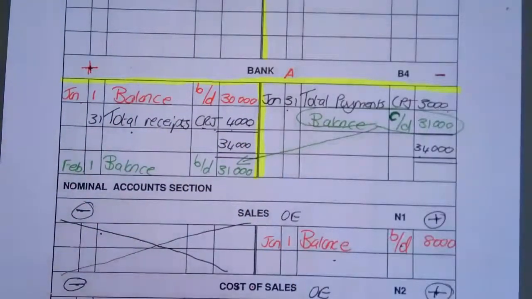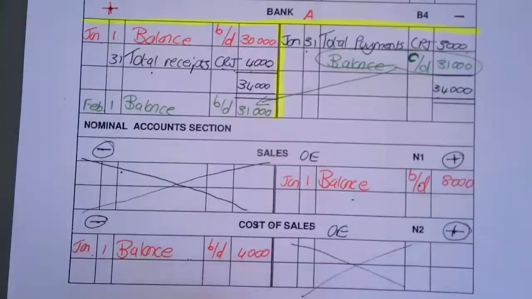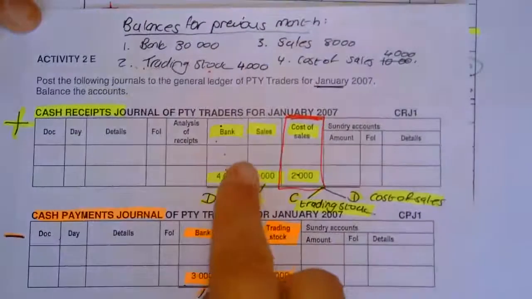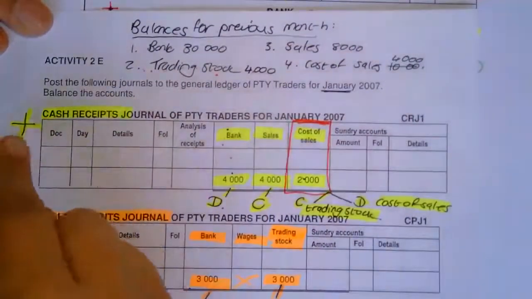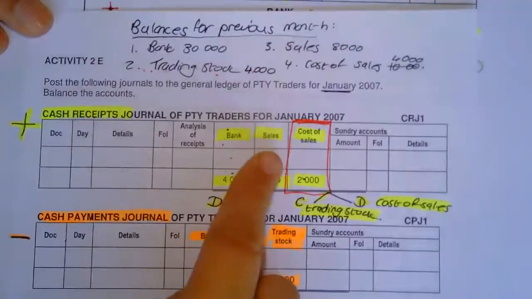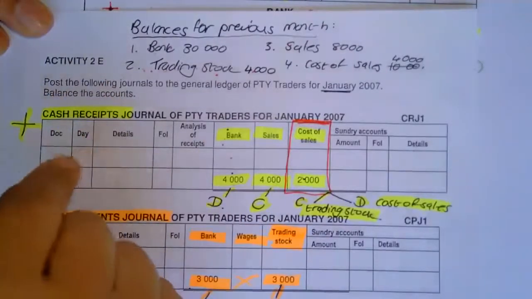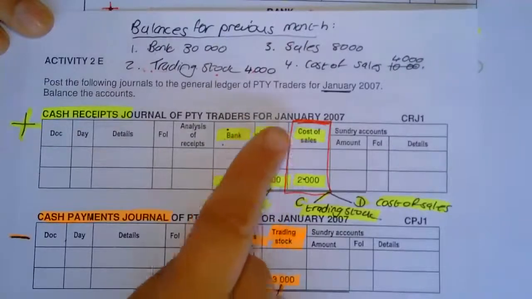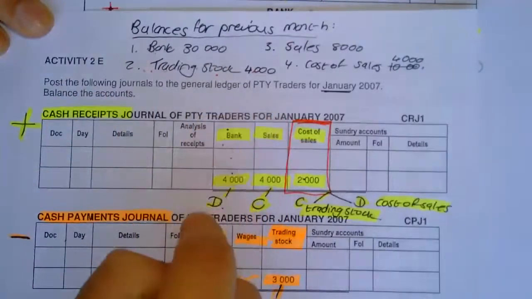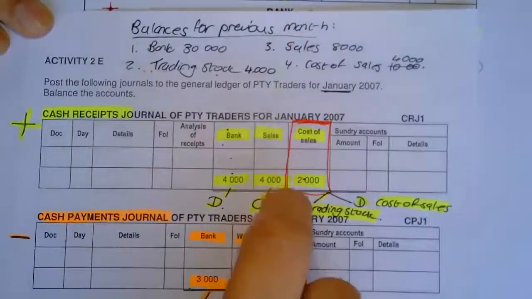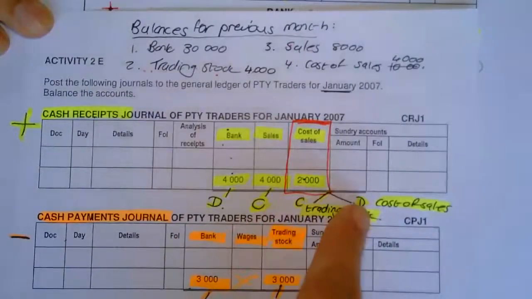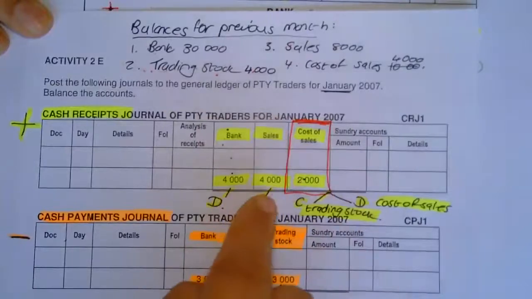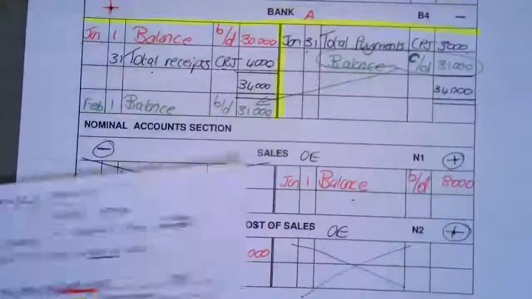Okay, so now we're going to do the sales account, the sales, which is quite easy. Sales is a very easy account. Okay, sales is an owner's equity account, and it's an income because it is money we received and it's written in the cash receipt journal. So this total goes to the credit side of sales. Remember I told you cash receipt journal, bank is debited, everything else is credited except for cost of sales. It's the exception. Okay, so this sales amount here goes to the credit side of sales.